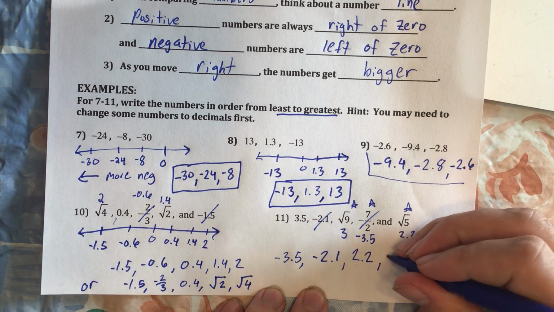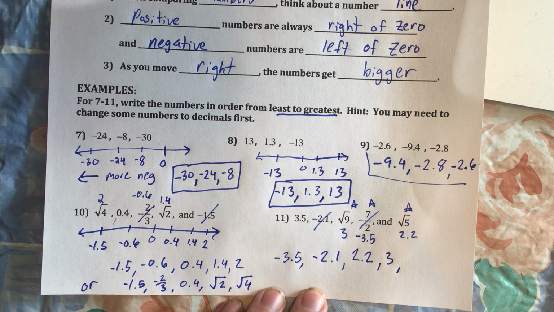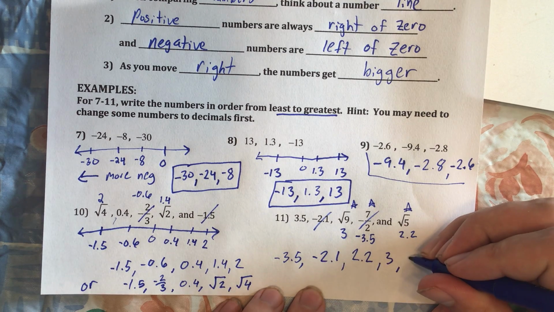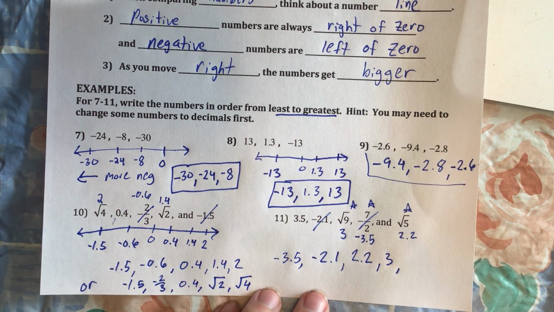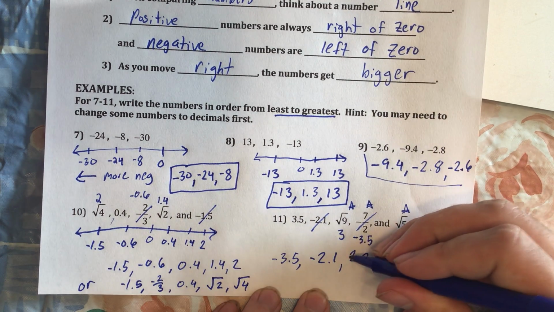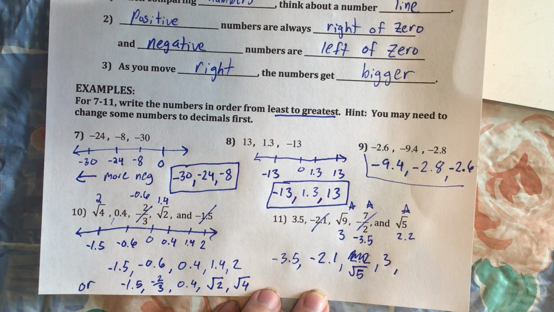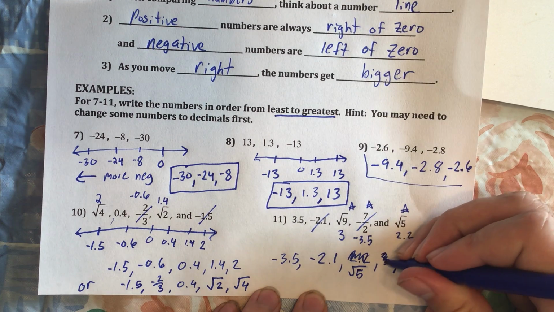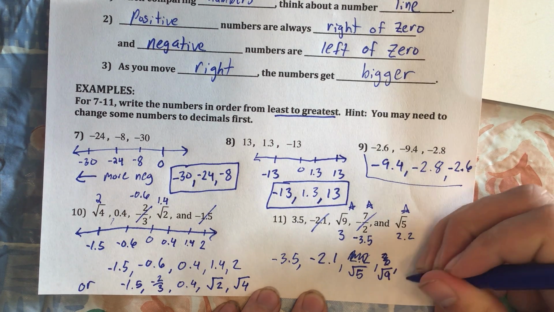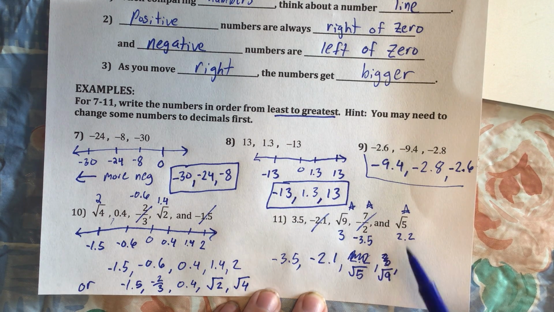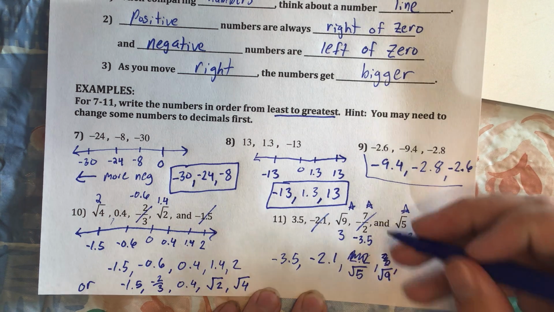Then the 3 would come. That's the next biggest positive. And ended off with the 3.5. Darn it. I was supposed to put a square root of 5 here, sorry. Square root of 5. The 3 was really a square root of 9. I told myself I was going to do this. And then the 3.5 is just 3.5.